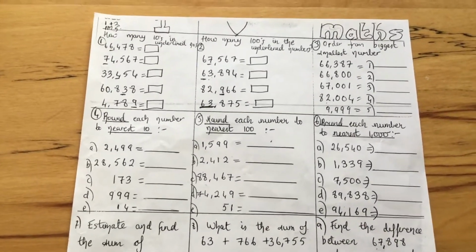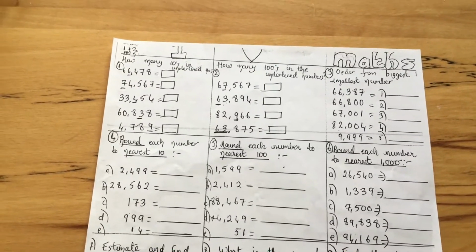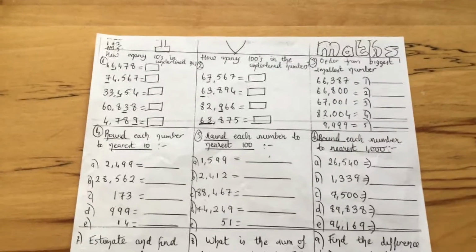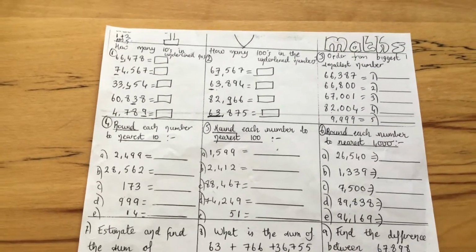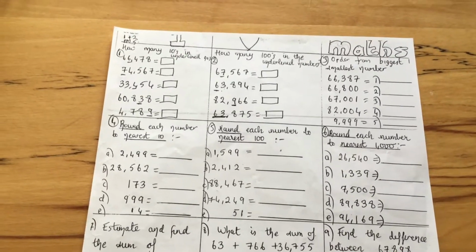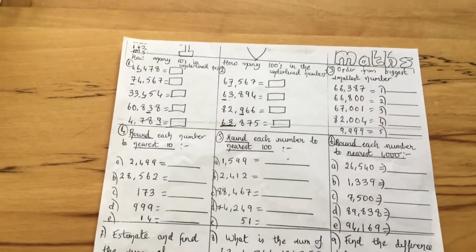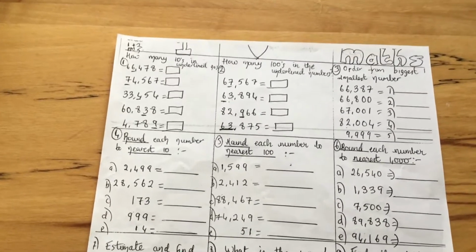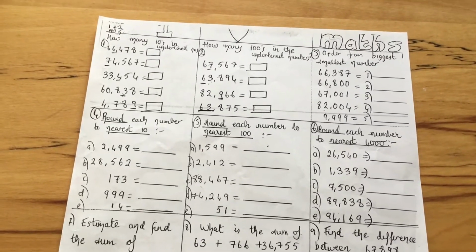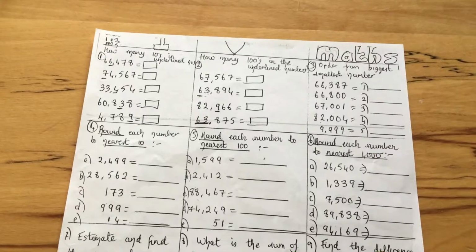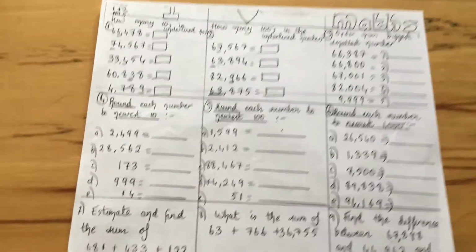So you've established how many tens in the 70,000, how many tens in the 400, how many tens in the 30, and how many tens in the 9. And then you go over to 2 and it says how many hundreds are in the following. So you must establish what is the value of the 7 in the first, the 6 in the second, the 9 in the third, and the 63 in the fourth. Remember, dividing by 100, you're knocking off 2 zeros. Then we go over and we're doing order from the biggest to the smallest number. So you start at the largest number and you work your way down from 1, 2, 3, 4 down to 5 with your smallest number.